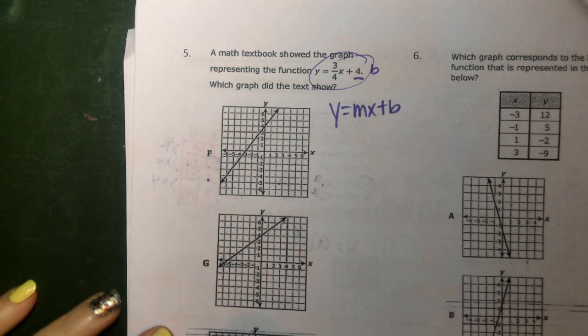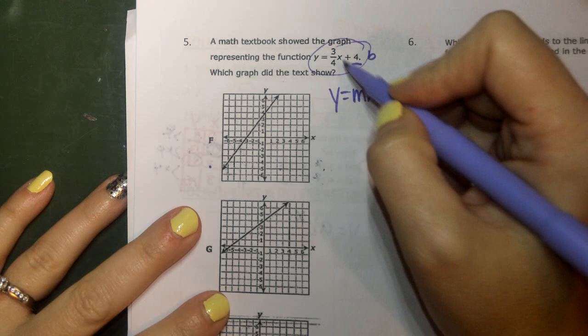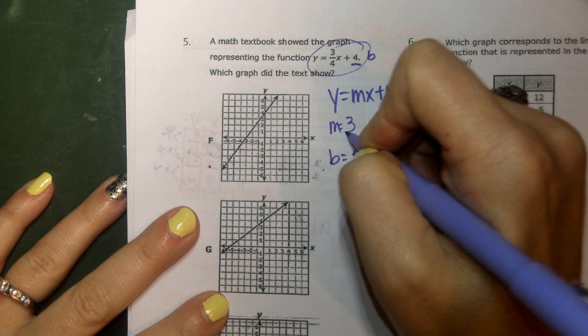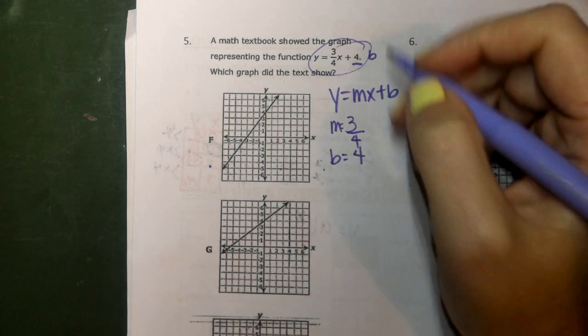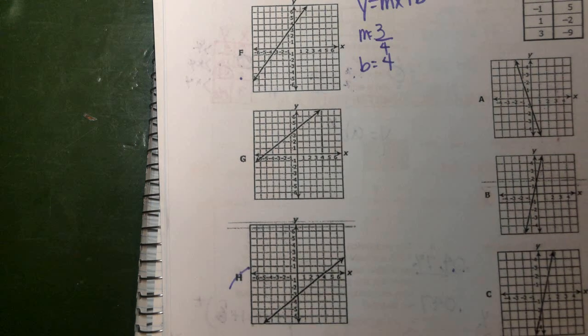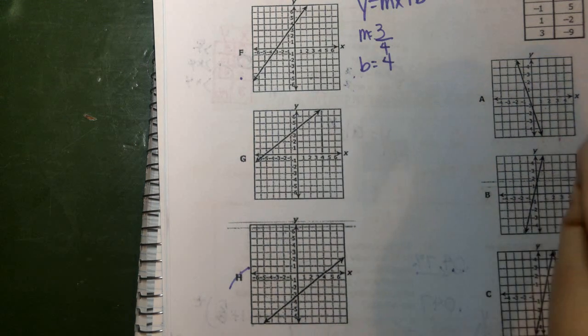So that's going to eliminate H. And then your m, let's write the b. b was 4 and your m is 3/4. So your m is positive, which is going to eliminate J, because J is a negative slope. So now we're down between F and G. We just need to check it.